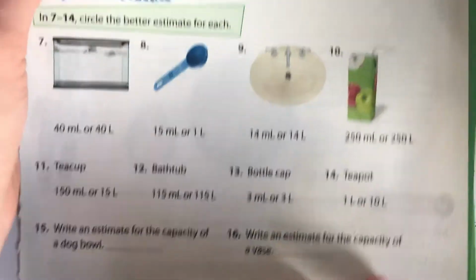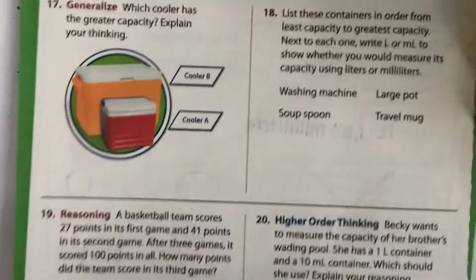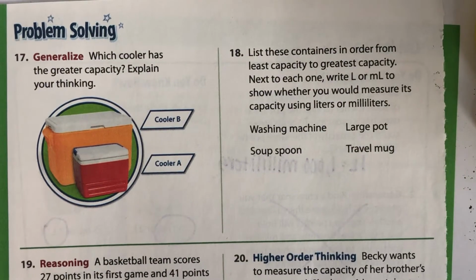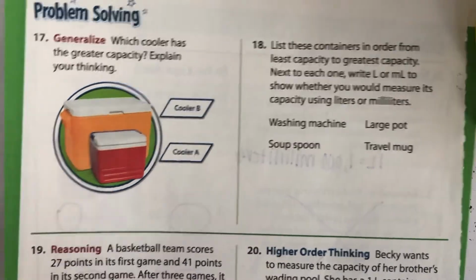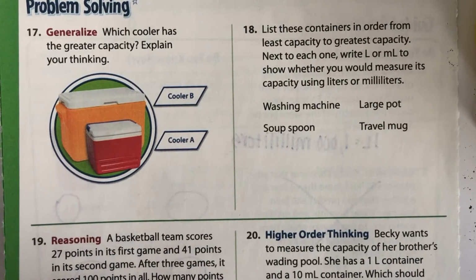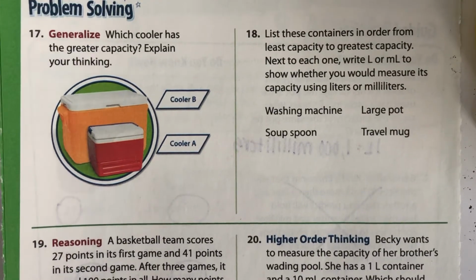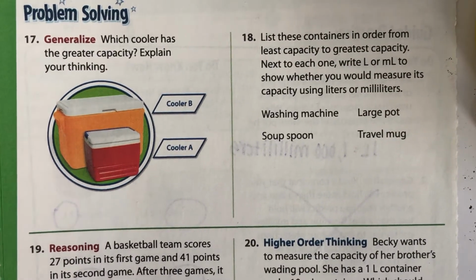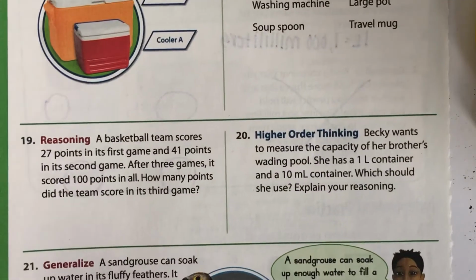Okay, on the bottom here, you estimate things down here. And if you do back the problems, which cooler has the greater capacity? Explain your thinking. List these containers in order from least capacity to greatest capacity. Next to each one, write liter or milliliter to show whether you would measure its capacity using liters and milliliters.